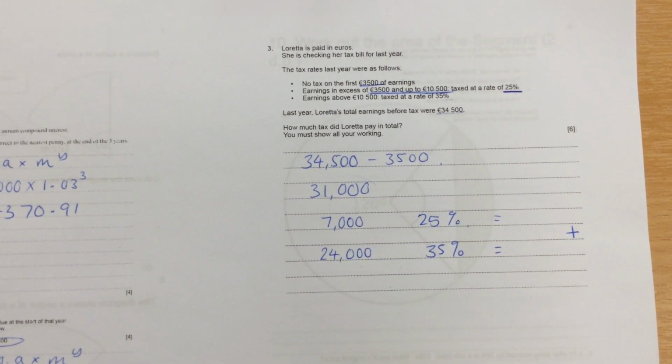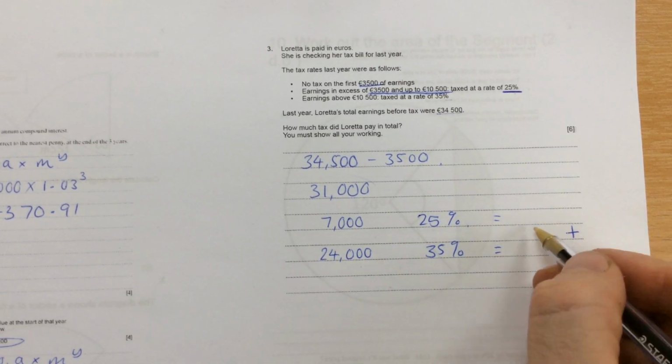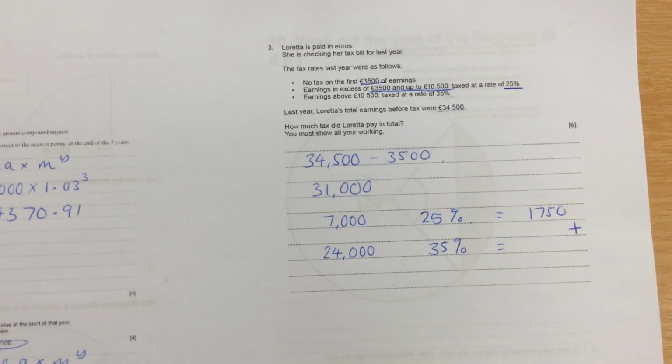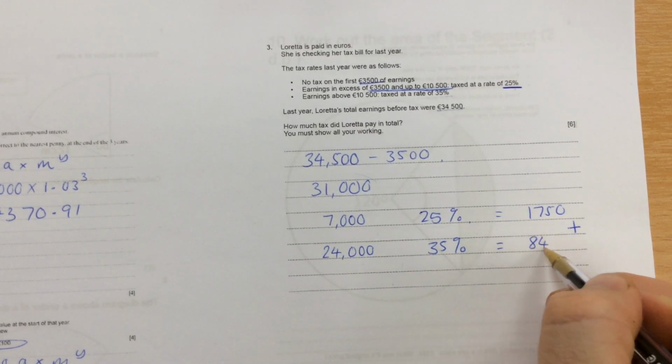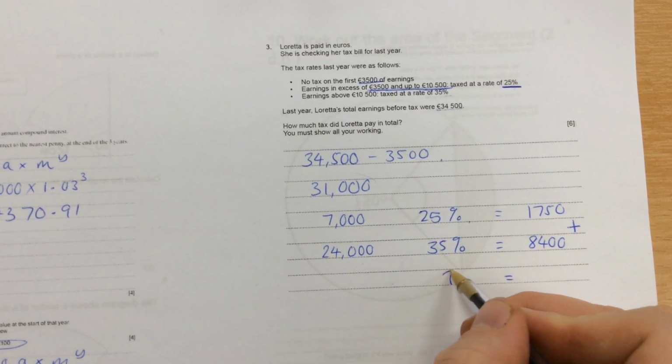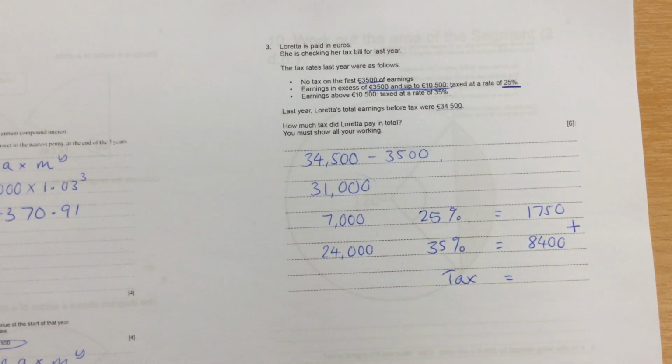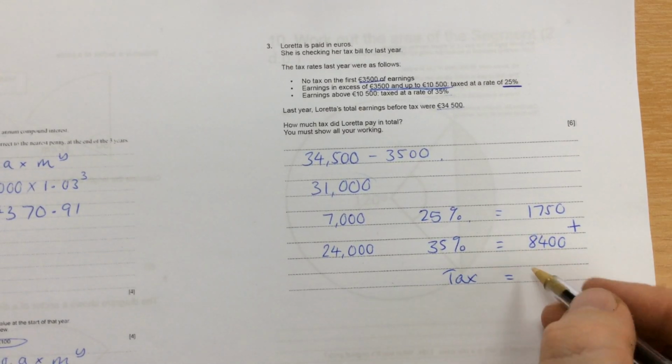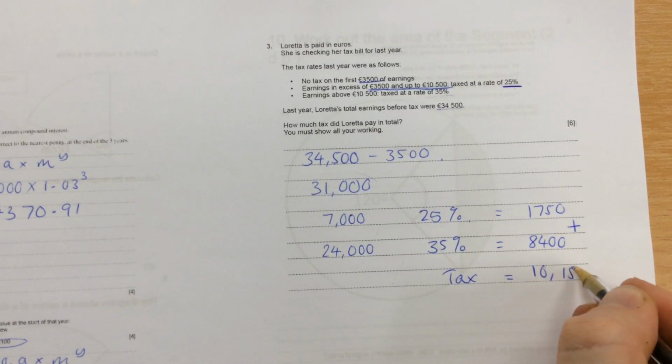So 25% of 7,000 is 1,750. And then 35% of 24,000 is 8,400, and we can add them together to find the total tax paid, which is £10,150.